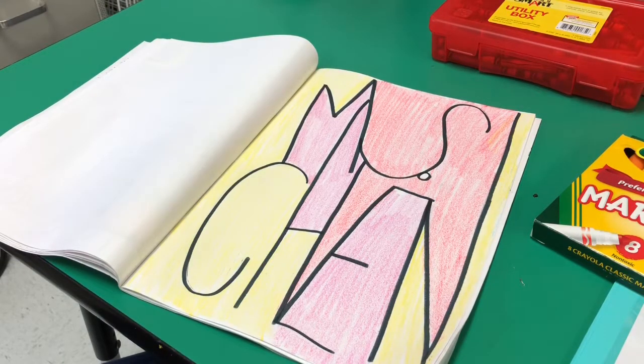You are going to be creating your own name design in your sketchbook today, and it's very important that you are only using your first name to do your name design and not your first and last name.